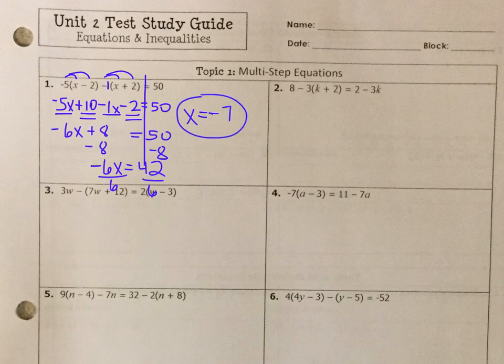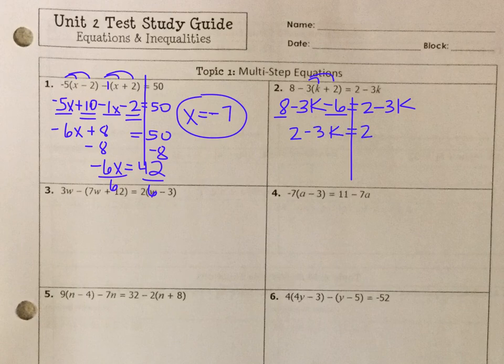All right, let's look at number 2. I do the same thing. I start with the distributing. I bring that 8 down. Minus 3k minus 6 equals 2 minus 3k. Before I move anything, I have to combine my like terms. 8 minus 6. 2 minus 3k equals 2 minus 3k.